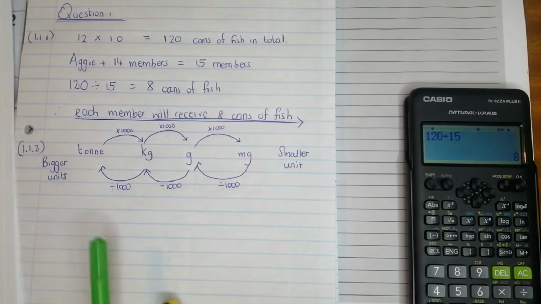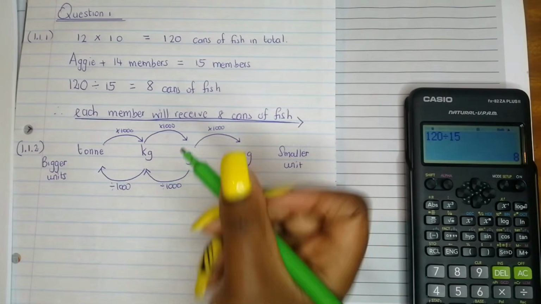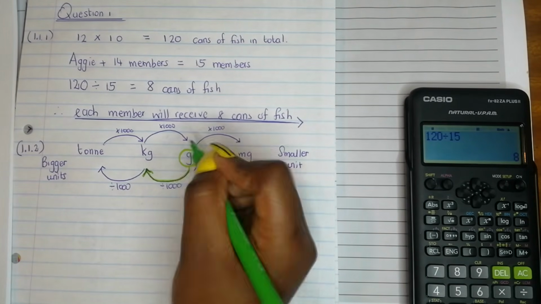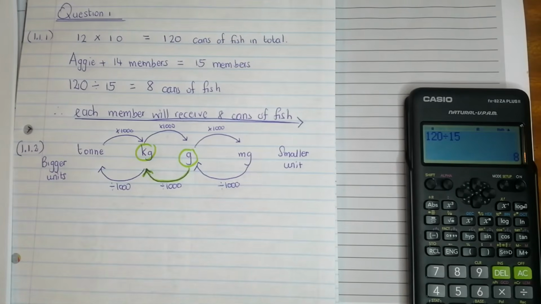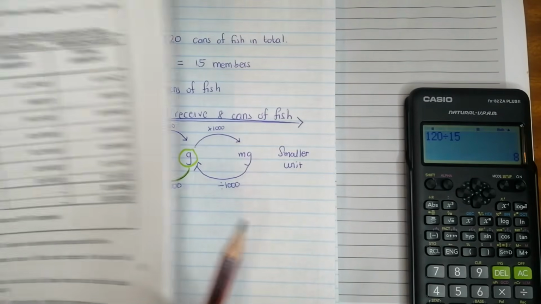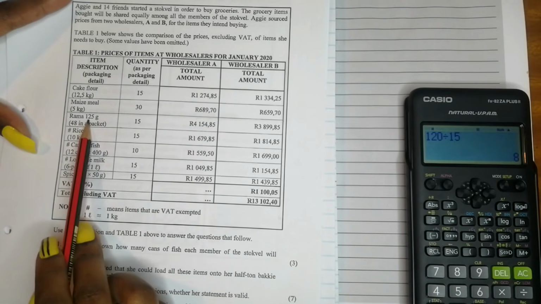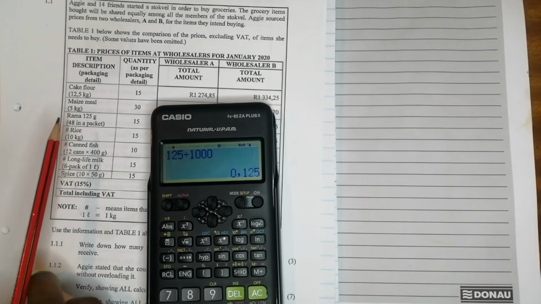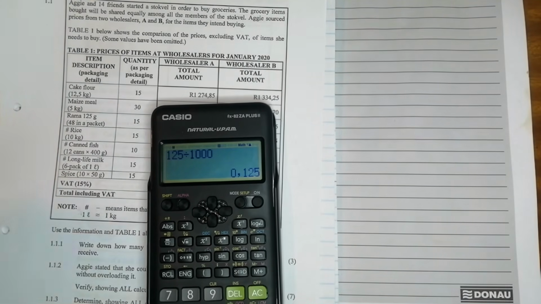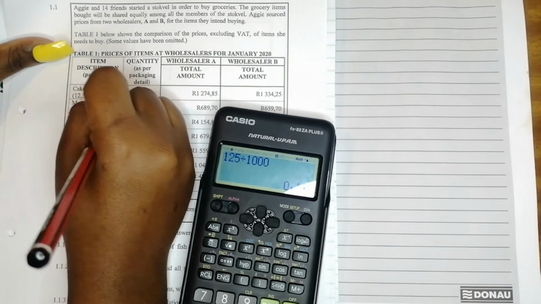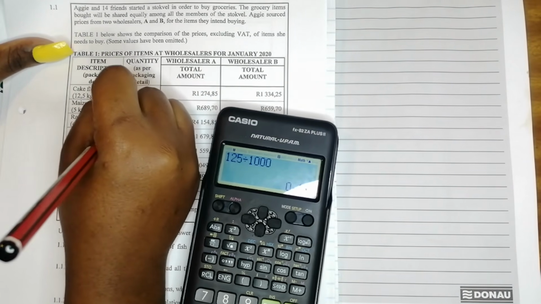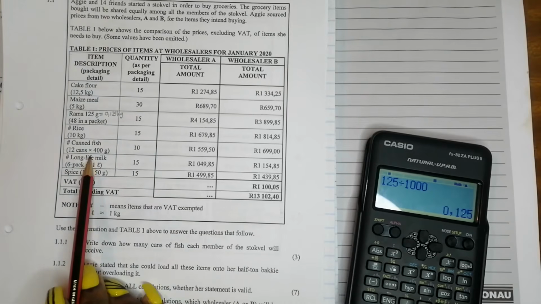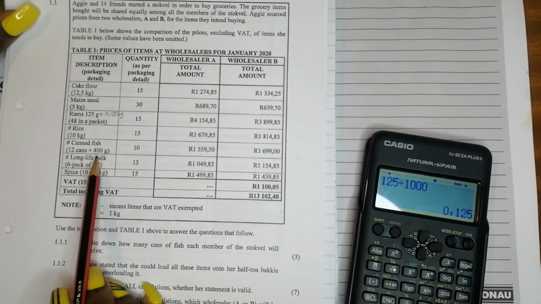Okay, so we go to our diagram here. We want to convert grams into kilograms. So what do we need to do? We need to divide by 1,000, right? So if we take 125 divided by 1,000, what is the mass of each pack of the rama? It is equal to 0.125 kilograms.